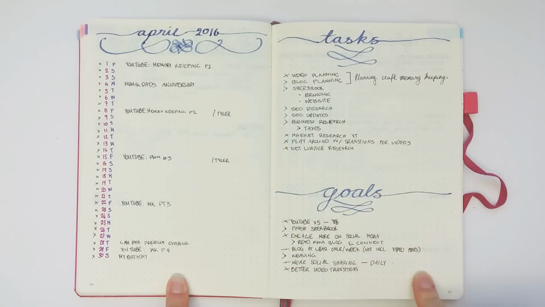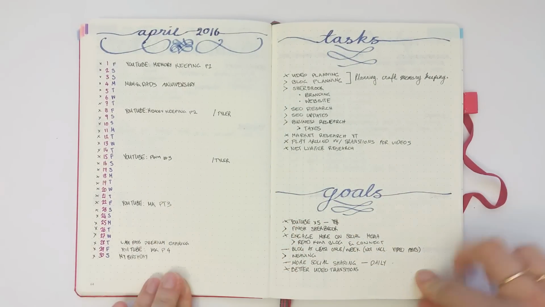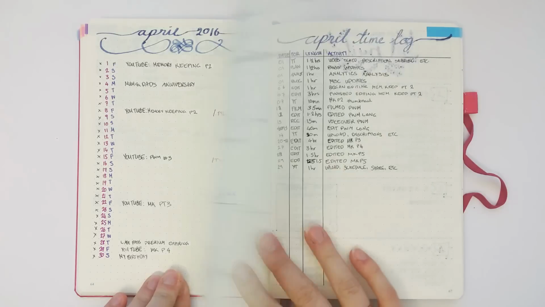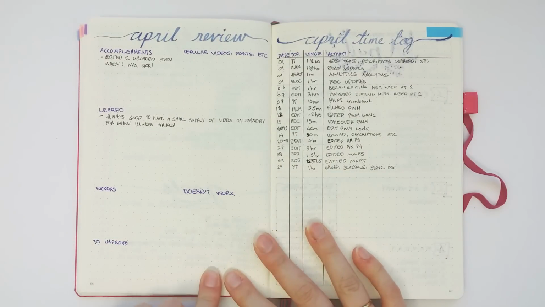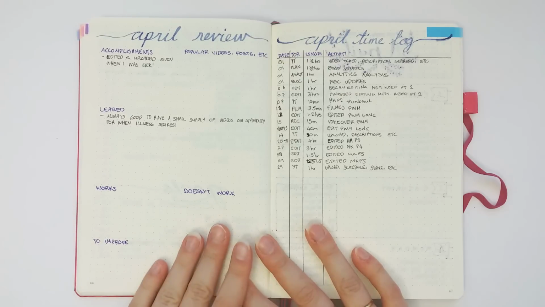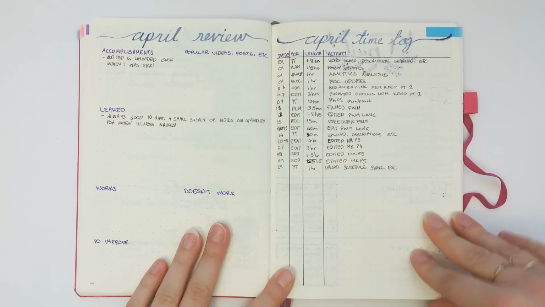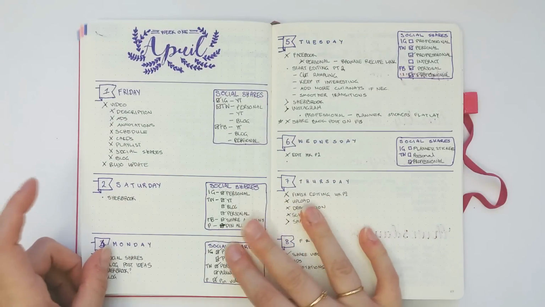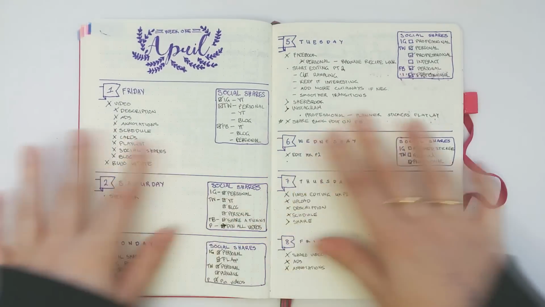April, tasks and goals, and the future log over here. April review, which I didn't actually fully complete. And April time log, and then we go into April.